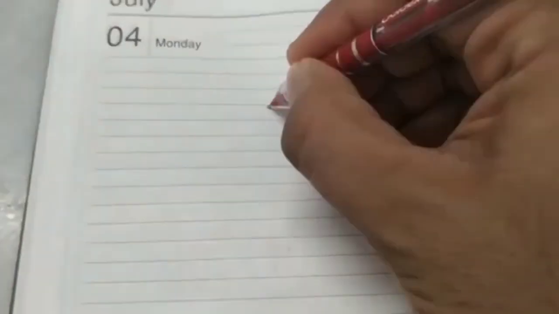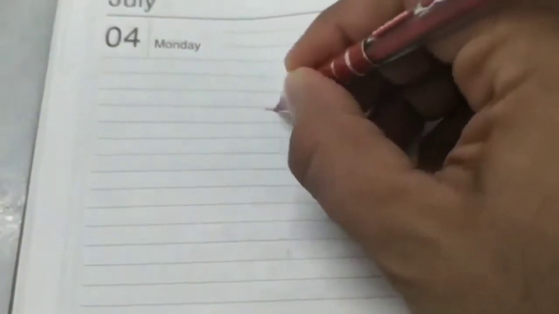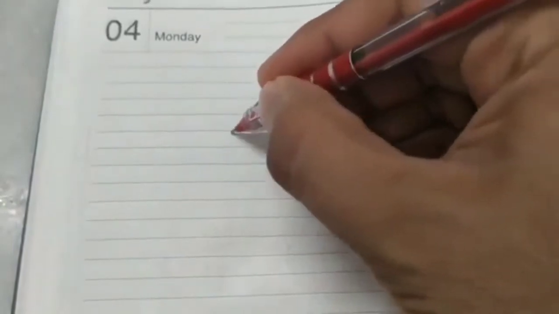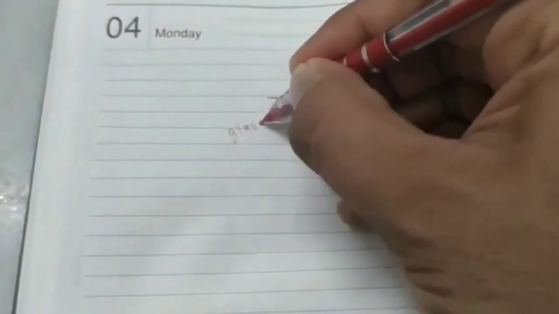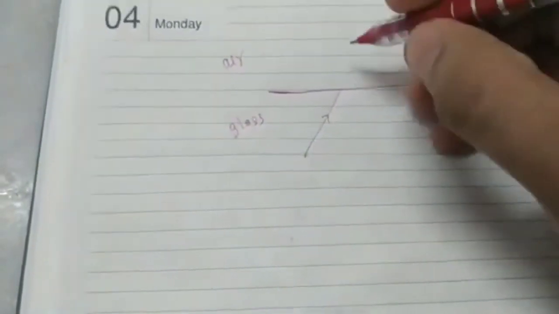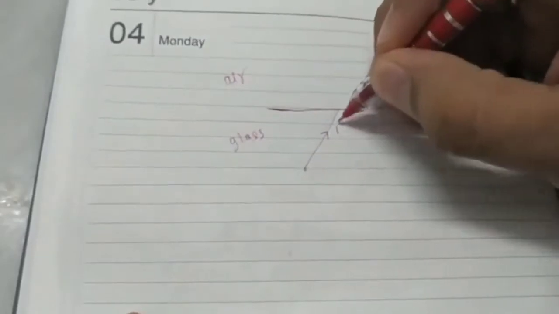Let's study 10th standard ICSE physics, chapter 4D, total internal reflection. Imagine light traveling from a denser medium into a rarer medium. So this is denser, let's say glass. This is rarer, let's say air. This is the incident ray. How will it bend? Towards or away from the normal?